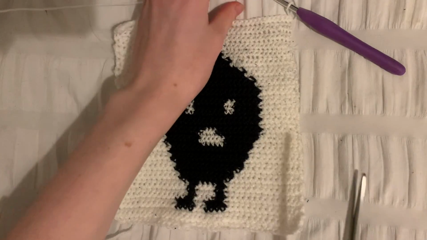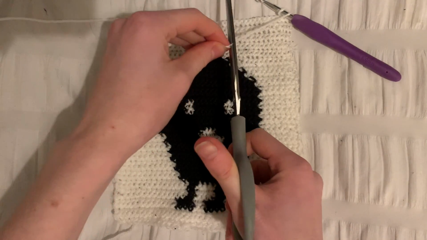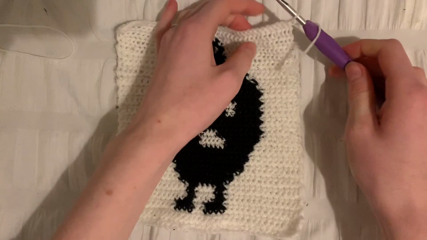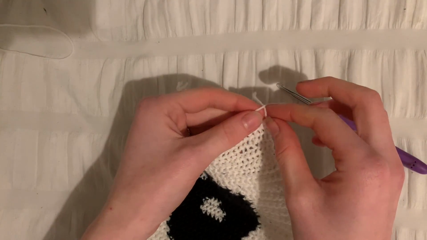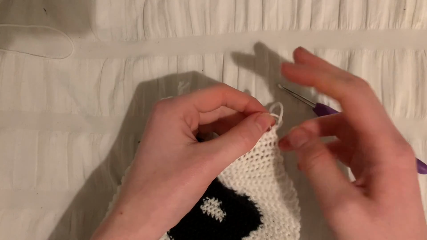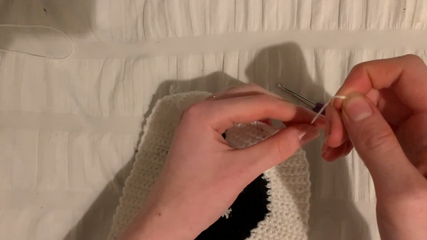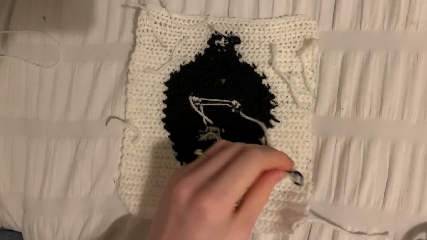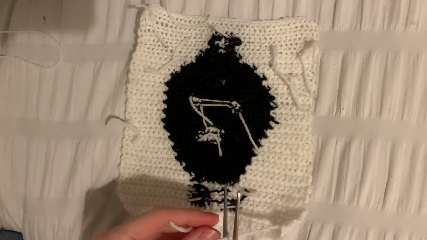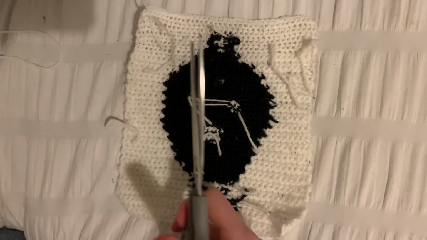Once you've single crocheted the last stitch, it's time to cut the yarn and pull it through the loop. And now we need to weave in the ends, and before I do this, I usually just make them shorter.